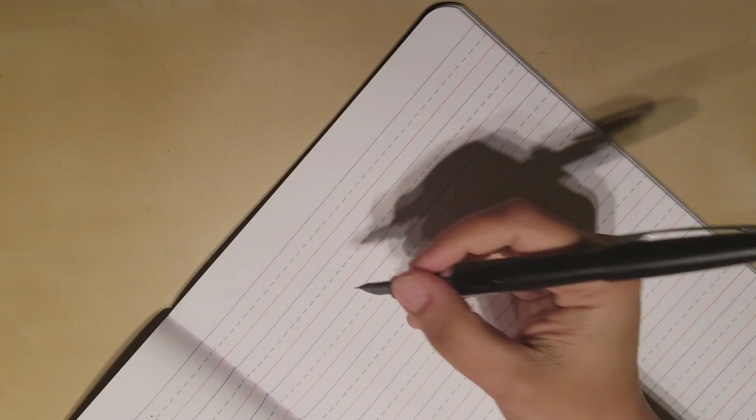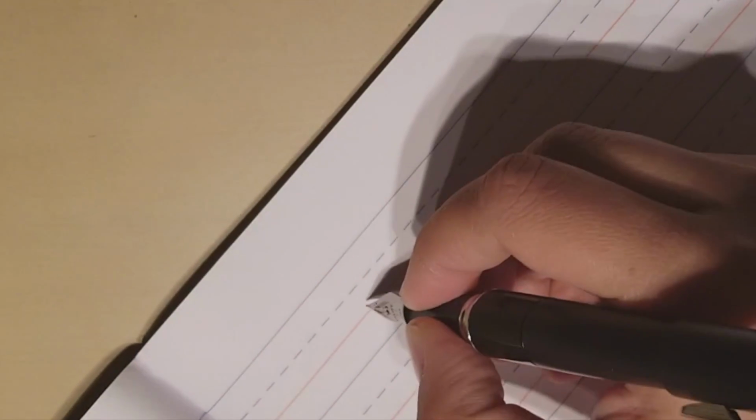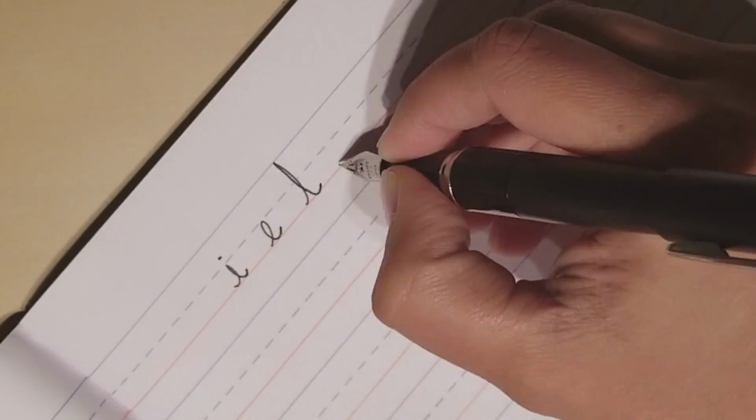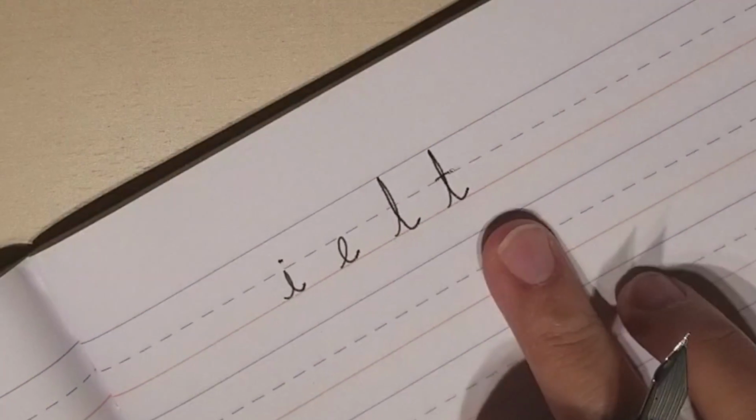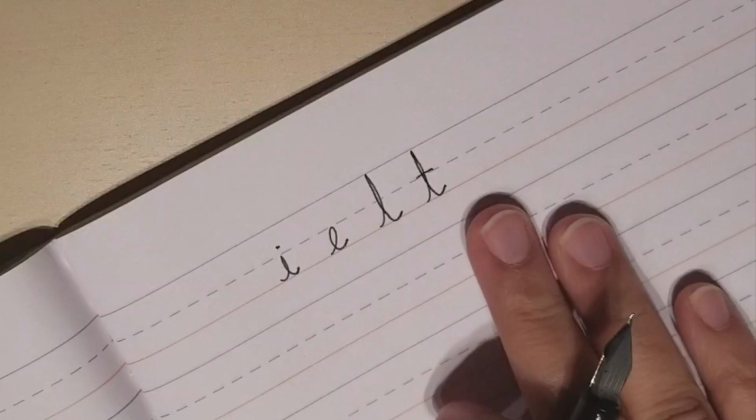Today I'm going to teach you how to make words using the letters we did last time. So let's begin. Here are the letters we did last time. Now, using these 4 letters, we're going to make words.